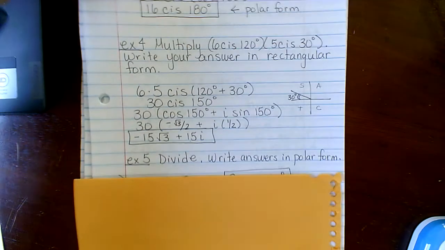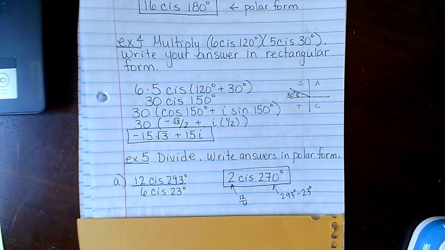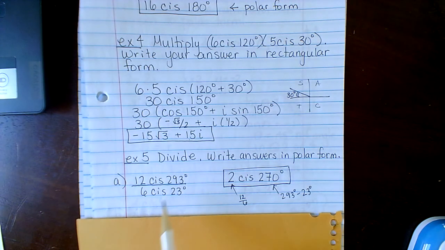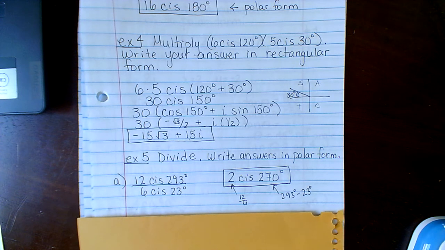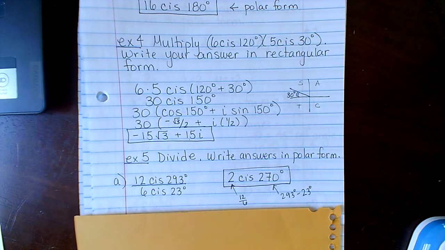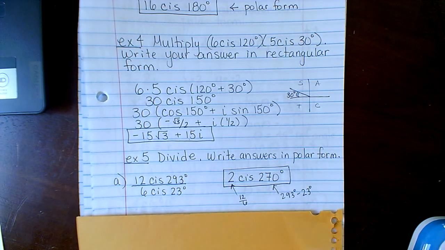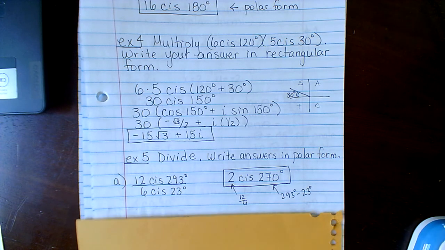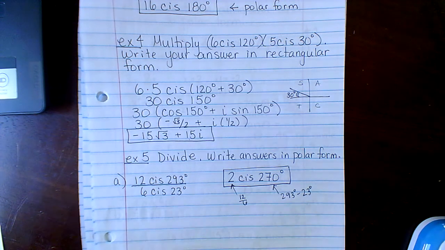Okay, so let's use the division formula. If we're going to divide two complex numbers in polar form, our formula says we just need to divide the r's and subtract the angles. So we're going to take 12 divided by 6, we'll get 2, and then we'll subtract to get 270. So I just made a little note here: that 2 came from 12 over 6, and that 270 came from subtracting those angles.